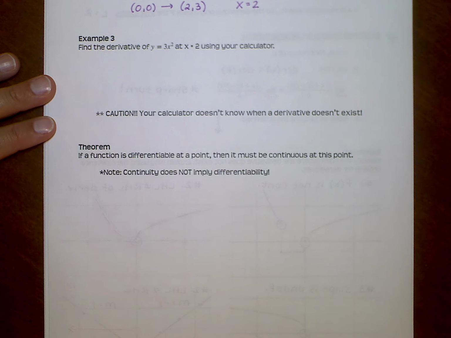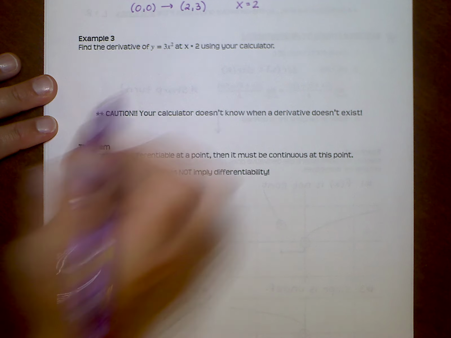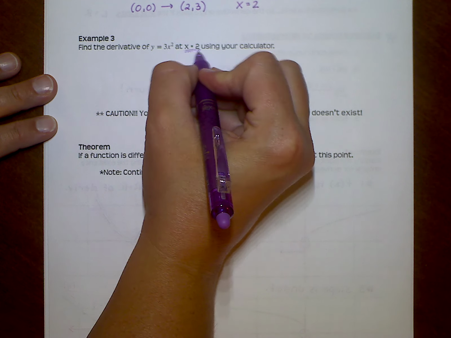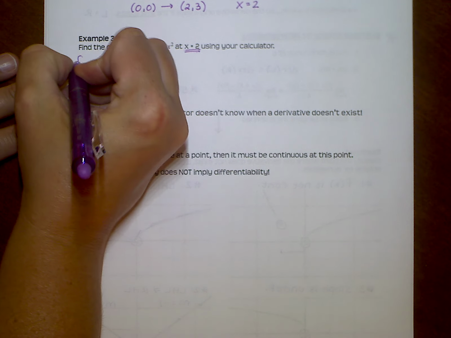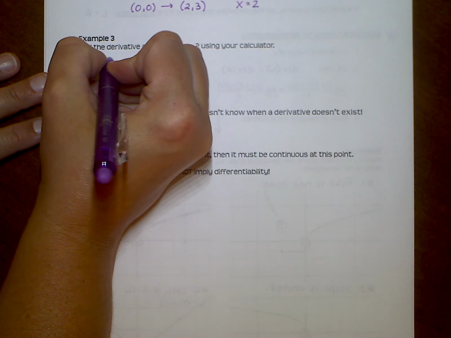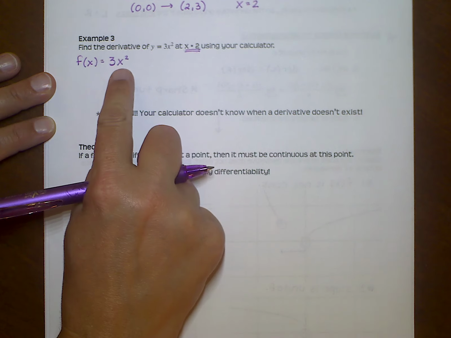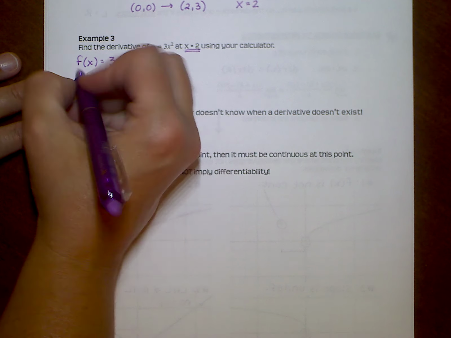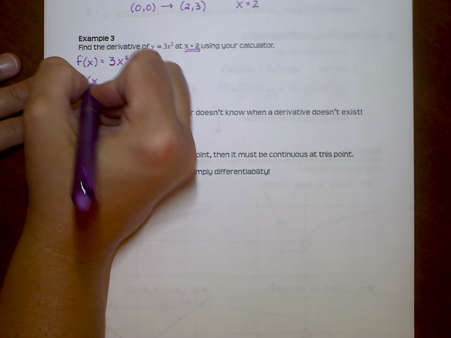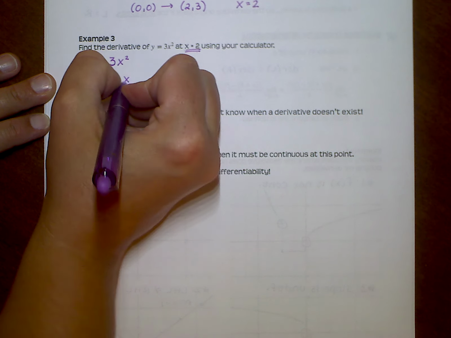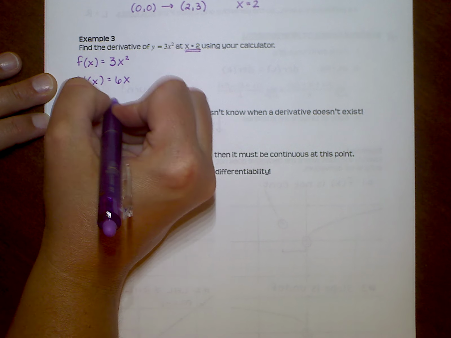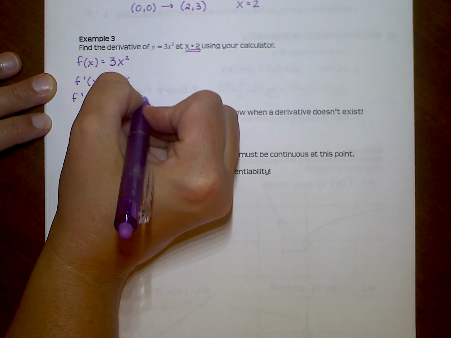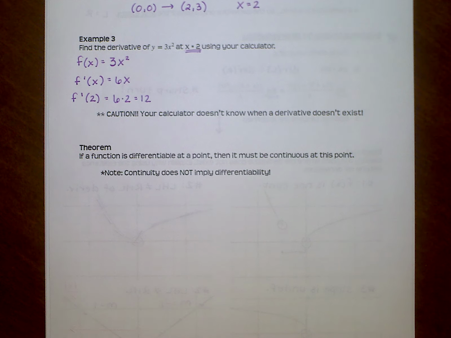So we want to find the derivative of y equals 3x squared at x equals 2. Okay? This is the type of question that your calculator is really good at, is finding a derivative at a specific value. And we'll talk in a minute about how your calculator does that. But we already know the answer to this question. If f of x is equal to 3x squared, and we've talked a couple of times about how the derivative of x squared is 2x, then the derivative of 3x squared is 3 times 2x, so that's 6x. And then if I want the derivative specifically at 2, I'm going to do 6 times 2 and say the answer is 12. That's the type of derivative math we're eventually moving into.